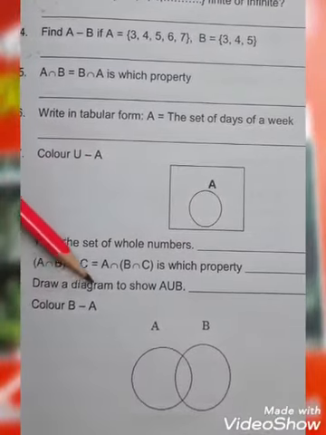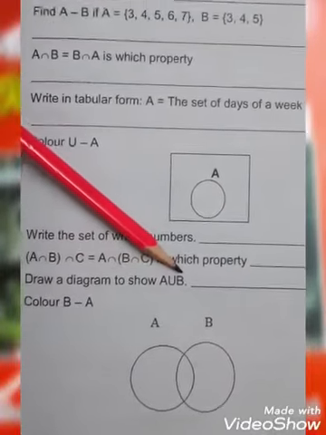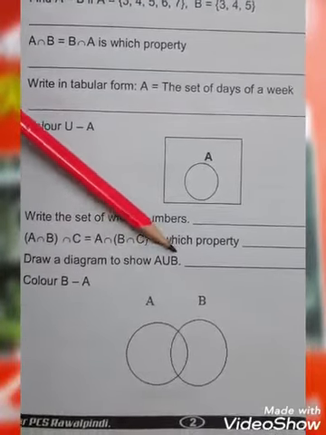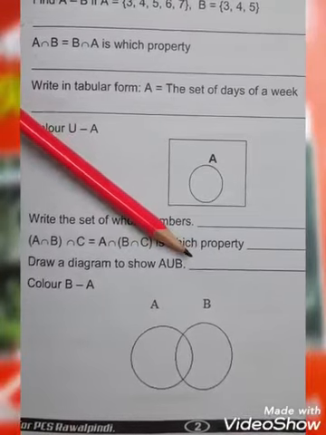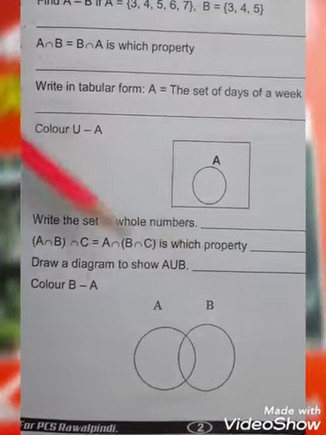Draw a diagram to show A union B, right? A union B. So student, with the help of Venn diagram, A union B, show it over here.